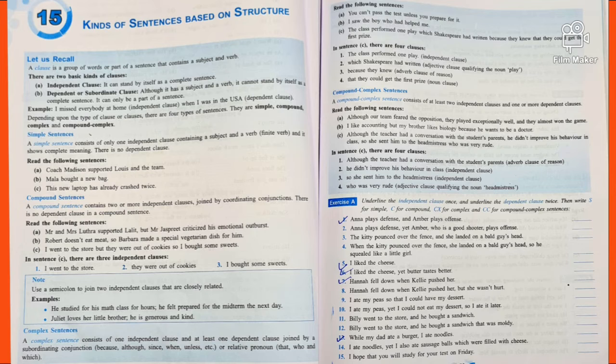Depending upon the type of clause or clauses, there are 4 types of sentences. Now we are bifurcating them into 4 groups: simple sentence, compound sentence, complex sentence, and compound complex sentence. We're starting from simple sentences. A simple sentence consists of only one independent clause containing a subject and a finite verb, and it shows complete meaning and there is no dependent clause in it.